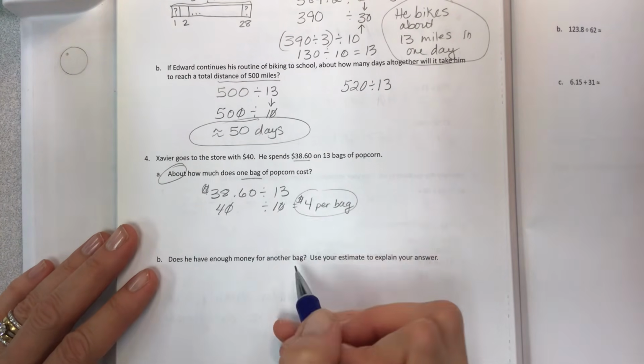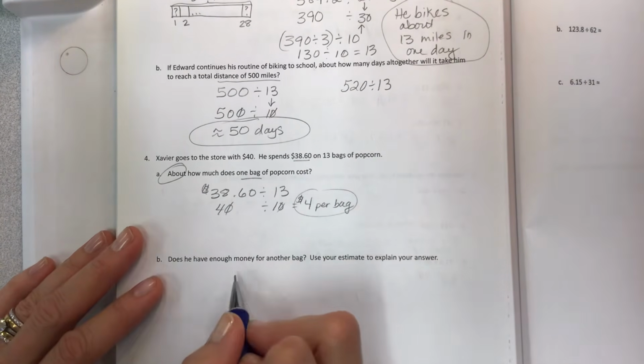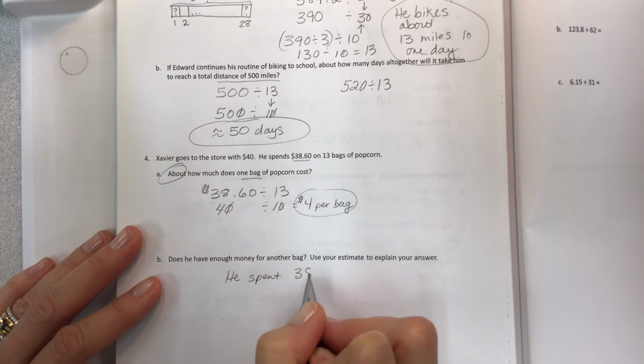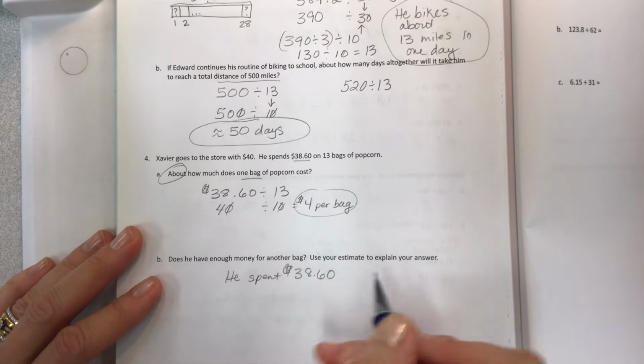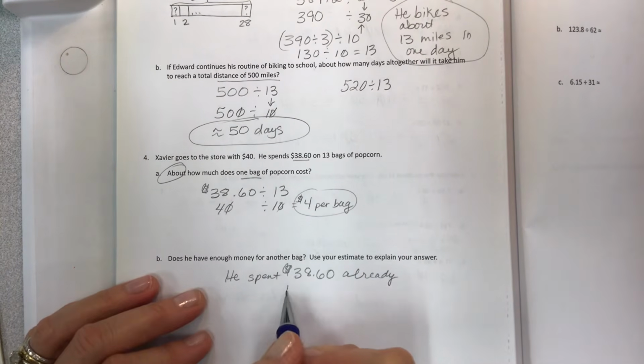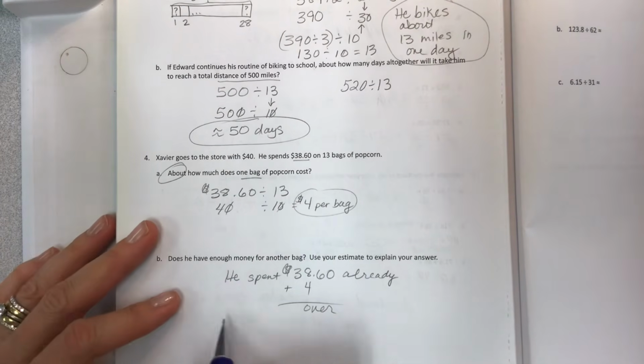And so if you have $38.60 already spent, okay, so he spent $38.60 already. So if you had to add, he would be over $40.